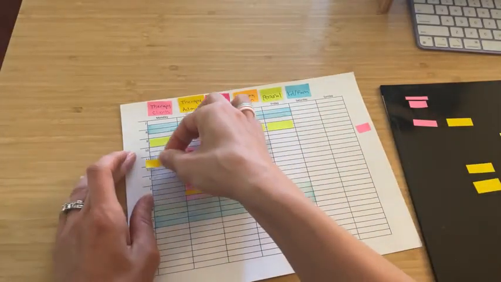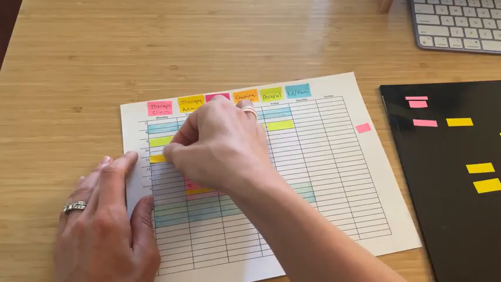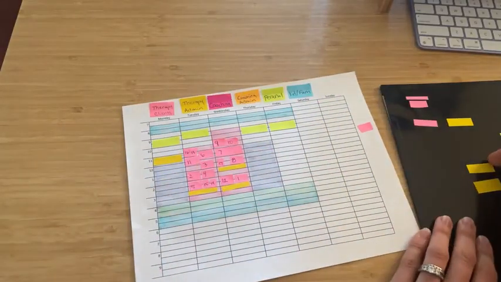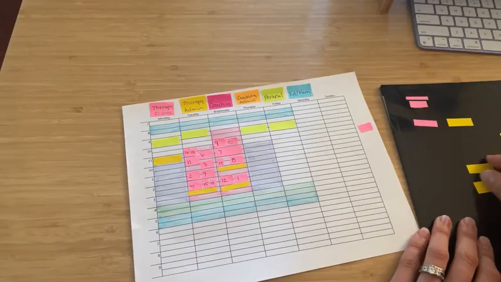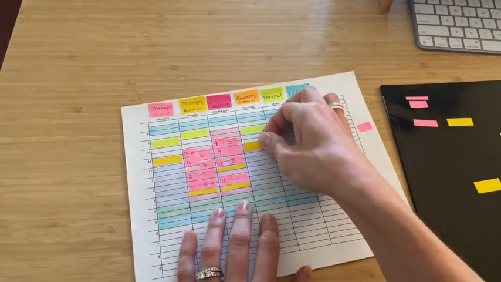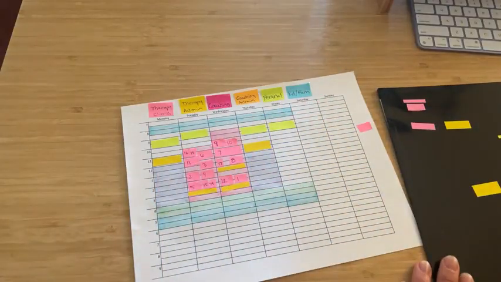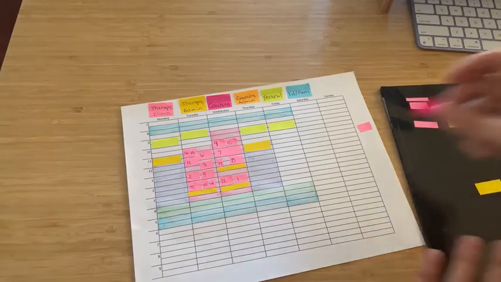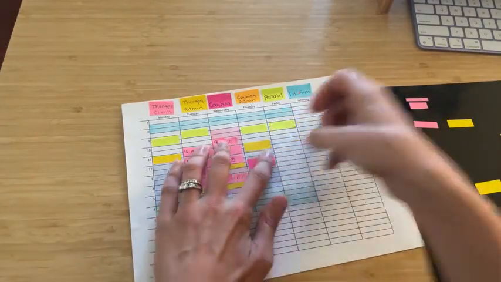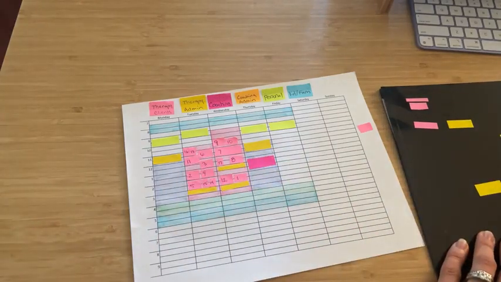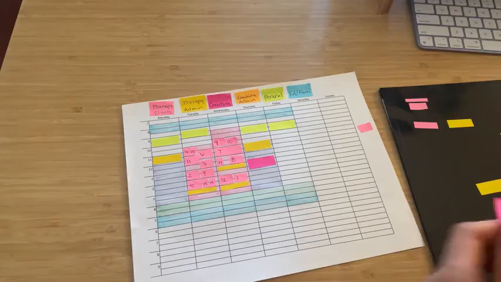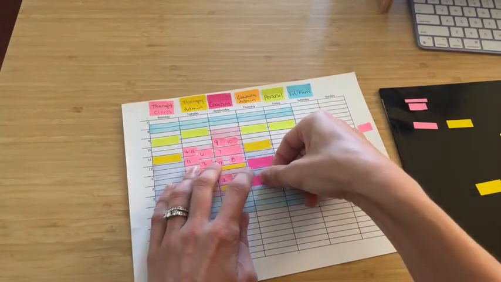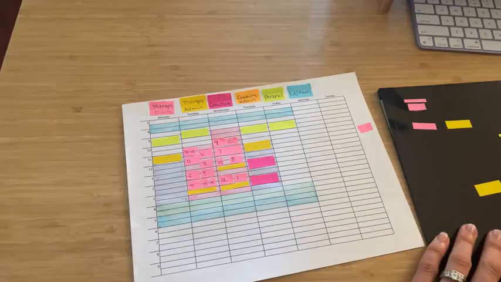Chances are I'm going to be doing some admin time over here somewhere for my therapy practice, and also somewhere in this general vicinity. I might have to cut those down to half-hour blocks. My coaching practice, I just cut these up into blocks so that I honor the fact that I need breaks in my day.